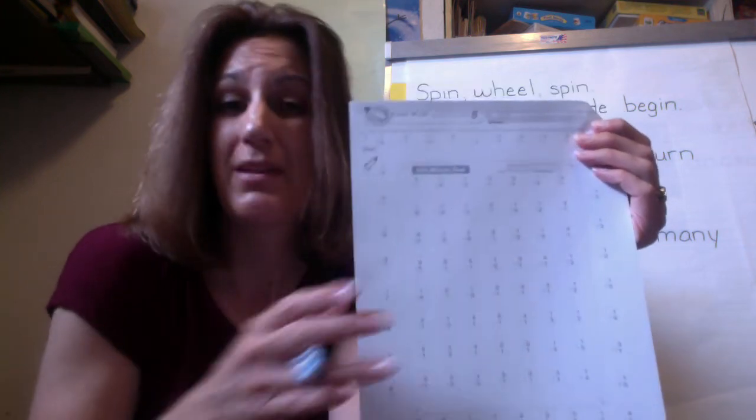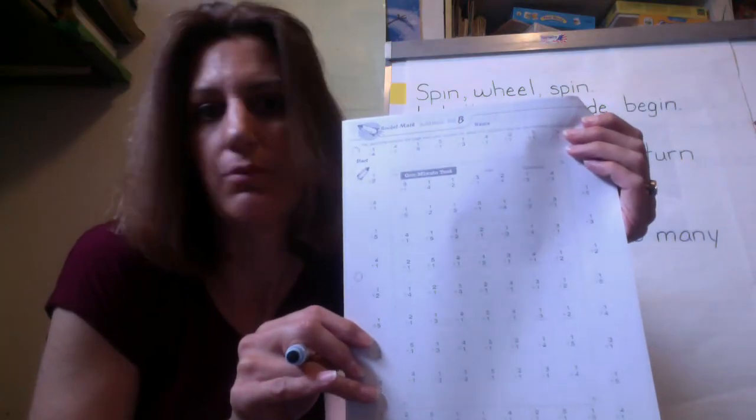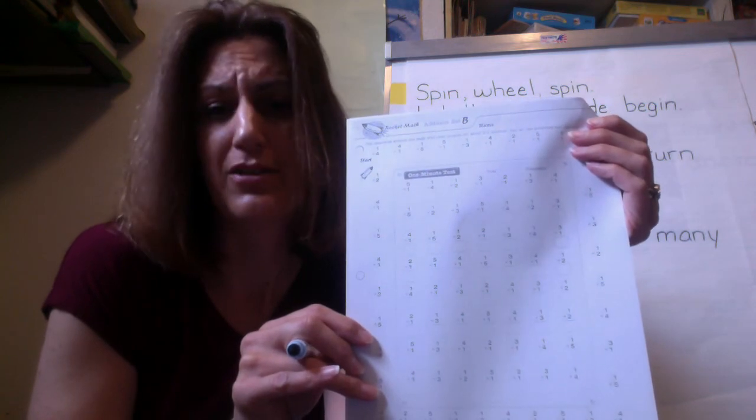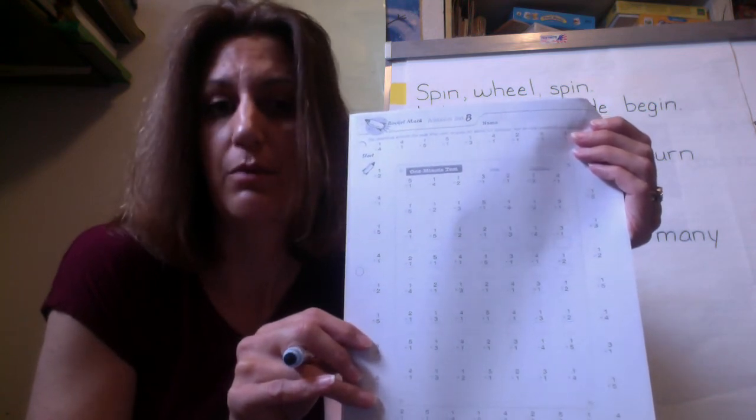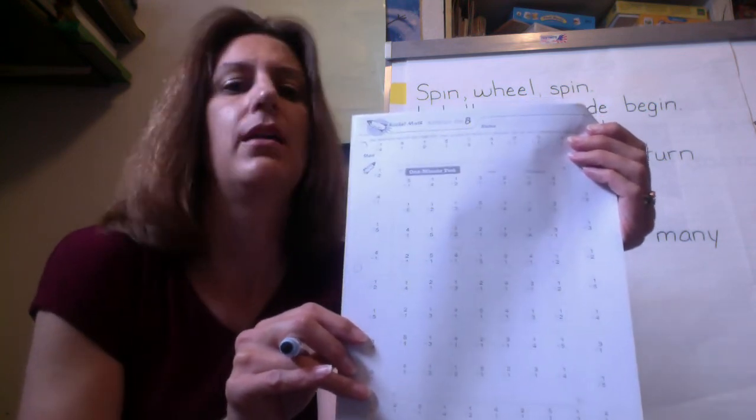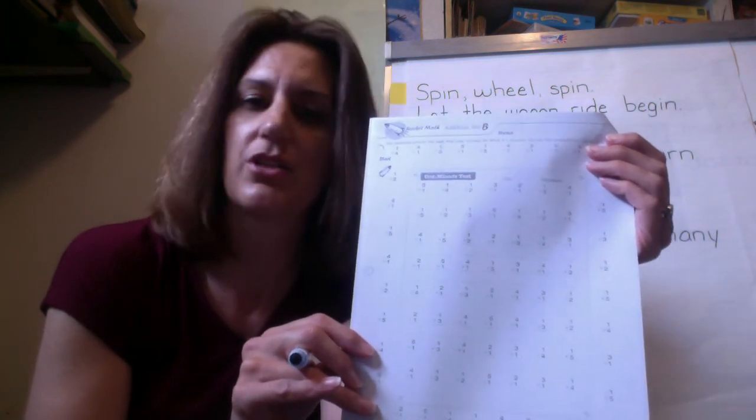I can tell you that we probably won't get through all of this during our school time. But this would be something really good to keep doing over the summer. And there's a subtraction one too that would be really good to work into as well. I think if you know your addition facts first, that's great. And then moving into your subtraction and trying to get those memorized will really help you as you go up in math.